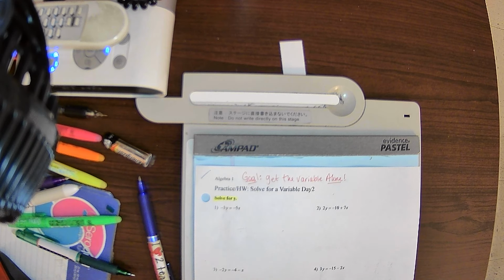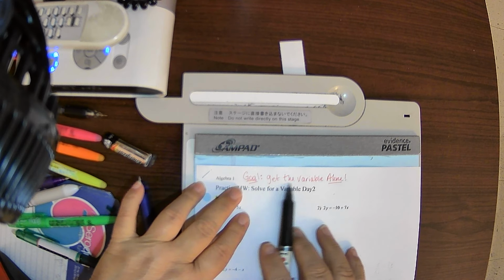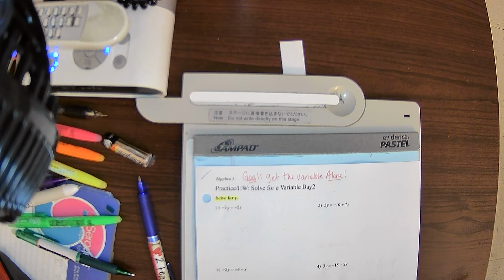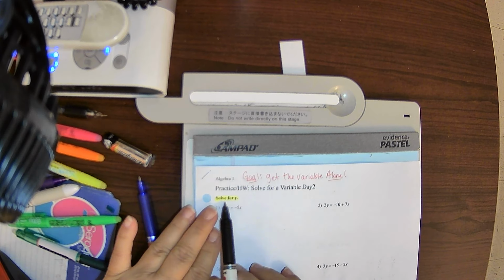Okay, you can go ahead and write this at the top because we're solving, so you know that our goal is to get that variable alone. So get that at the top of your paper. The difference today, this is day 2 of solving for a variable or rearranging, is we're going to solve for y. They're all going to be solving for y because this is a precursor to graphing and using our graphing calculator. So we're going to solve for y.